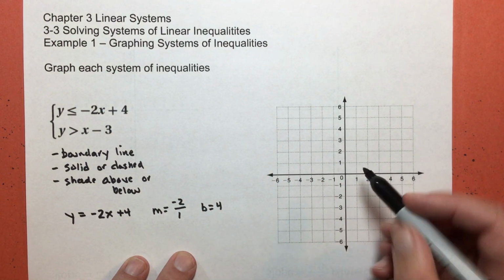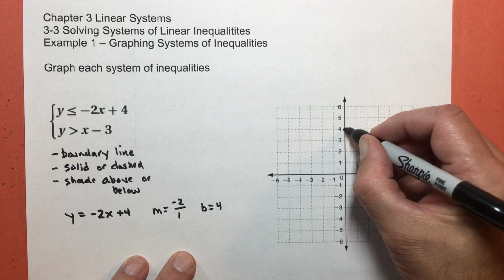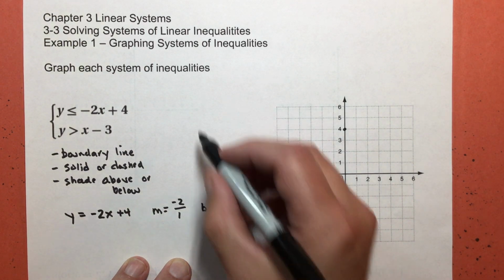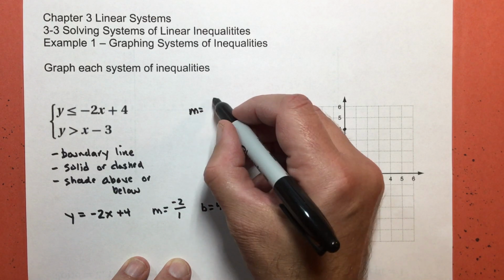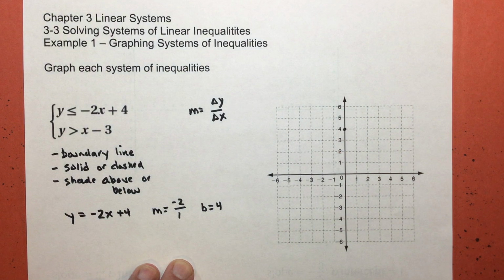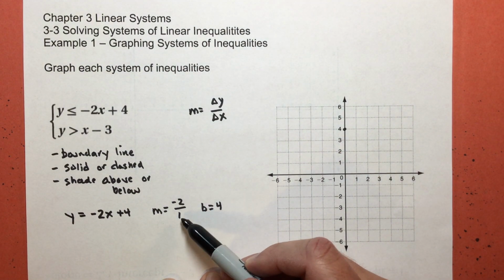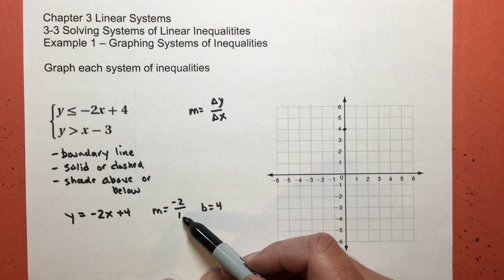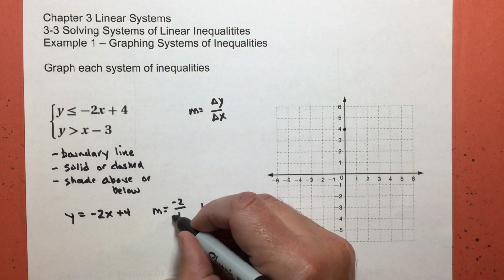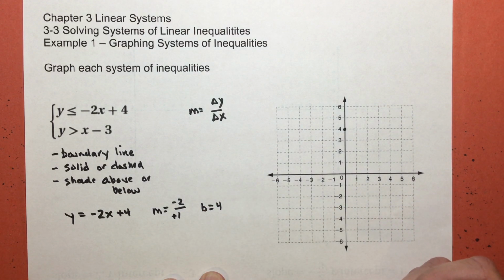So my y-intercept is at 4 on the y-axis, which is right there. My slope is negative 2 over 1. Remember that the slope is the change in y over the change in x. Don't say rise over run. This tells me how far up or down to go, and this tells me how far right or left to go. Negative 2 means go down 2. Positive 1 tells me to go to the right 1.